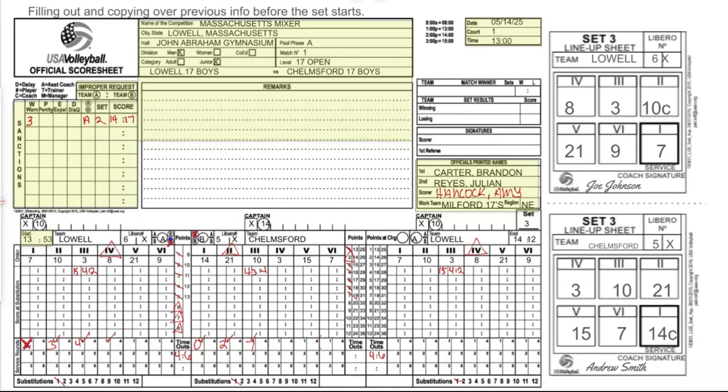So as a scorer, you would let the second official know that we need to do a court change. So as they're changing, we would write down Lowell's points at change, which was 8, their current score, which is 8, and that will be a triangled point. And then we have to write down what their anchor point is.